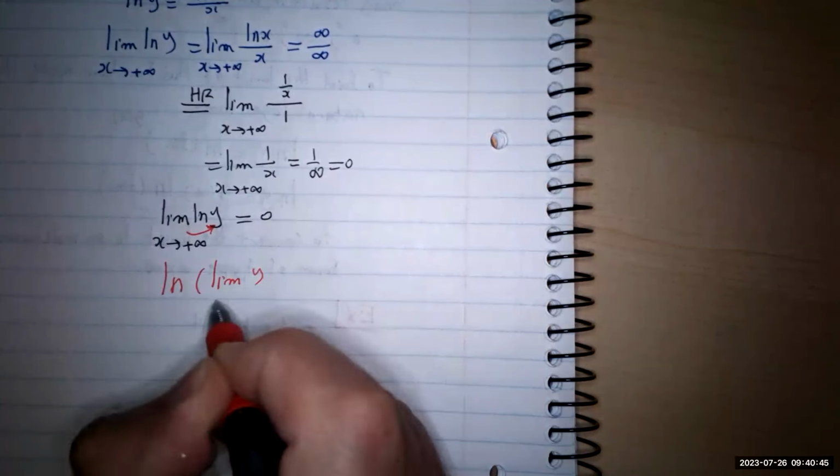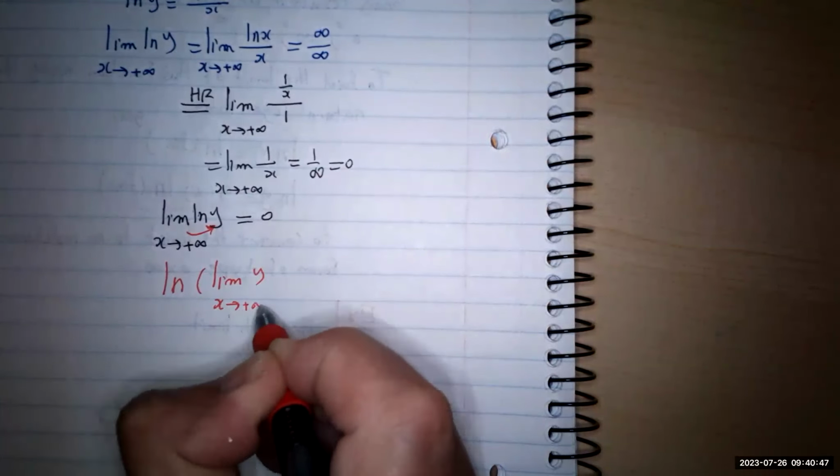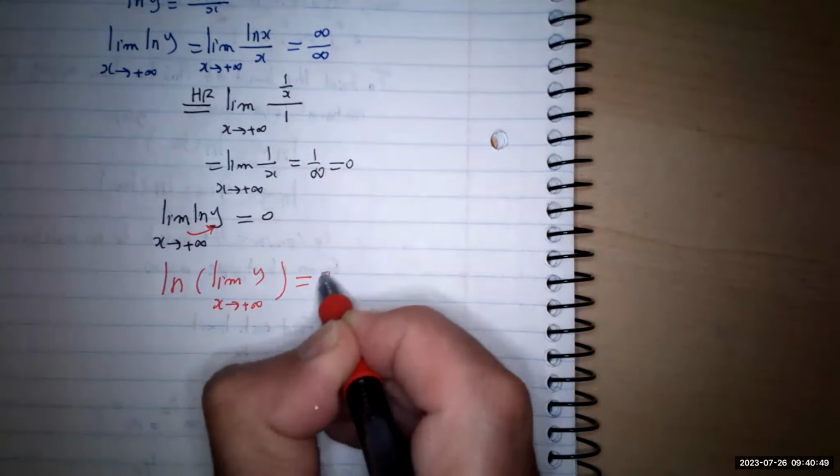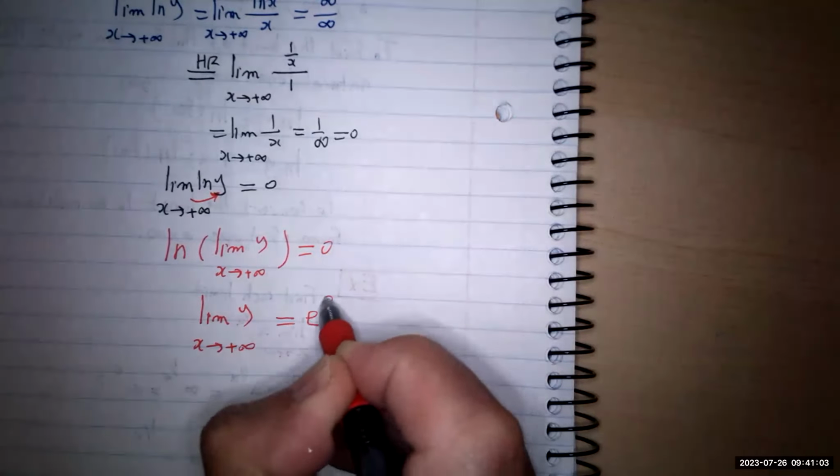So this would be ln of the limit of y, x goes to positive infinity, equal to 0. But remember the natural log, the base is e. So this is going to be the limit of y, x goes to positive infinity, is equal to e to the 0. But anything to the 0 is 1.